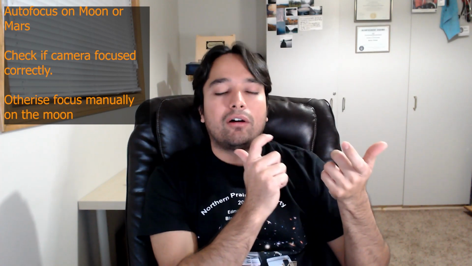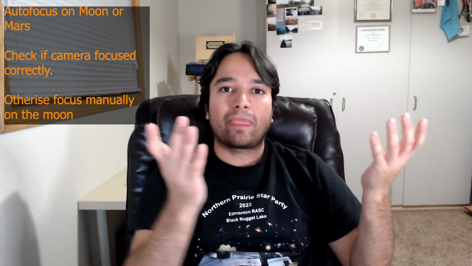And I would recommend setting these settings and then autofocusing on the moon or on Mars if your camera lens supports autofocus, and then just taking a couple of test shots and looking at them on the back of your camera LCD to make sure that the settings are doing a good job. Otherwise, make some changes, decrease the shutter speed, increase the shutter speed, whatever you need to get the moon properly exposed. You don't want the moon to be overexposed. So once you've got all that done, you should be ready to go.